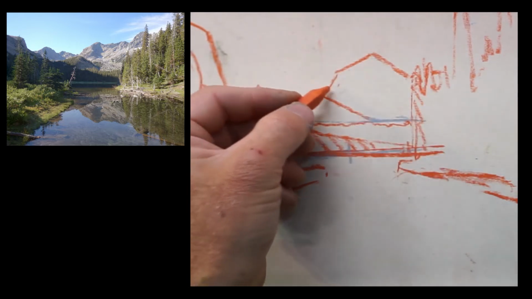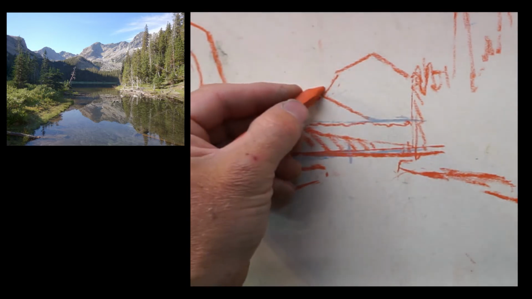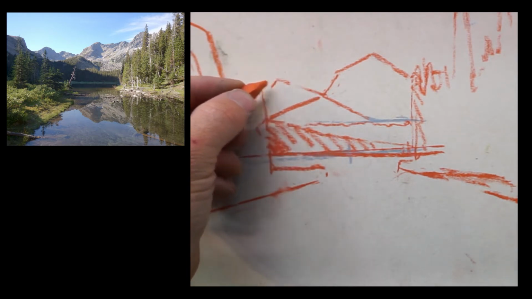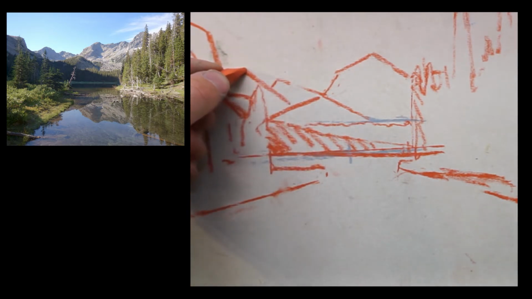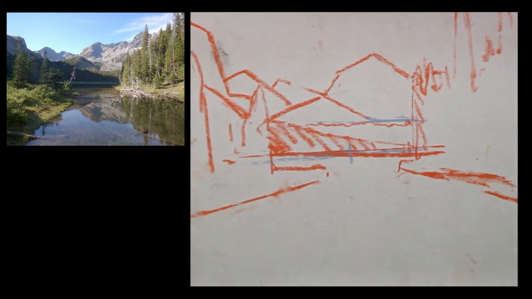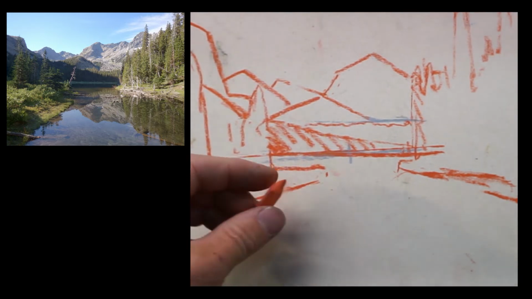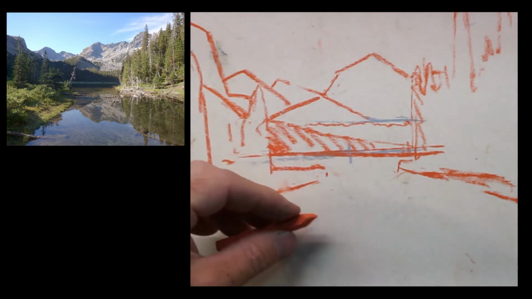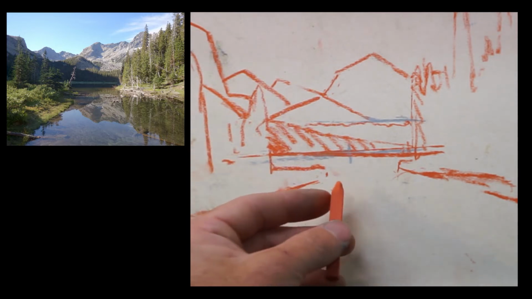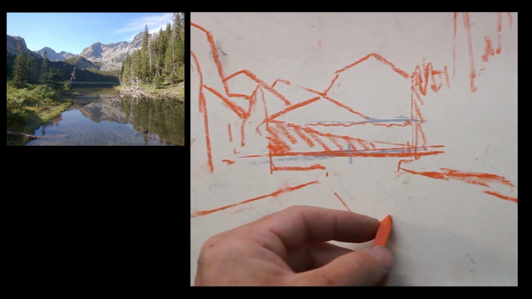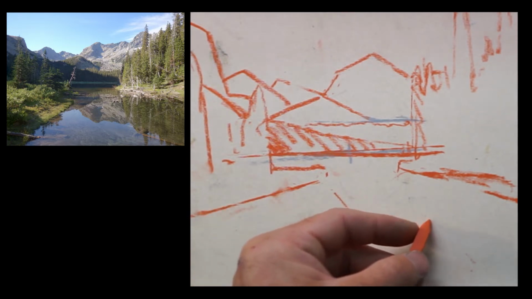Anybody else see anything yet? Someone said diagonal lines are too close in angle. Yeah, we've got a lot of sameness in the diagonals. And you'll see this more as it develops.